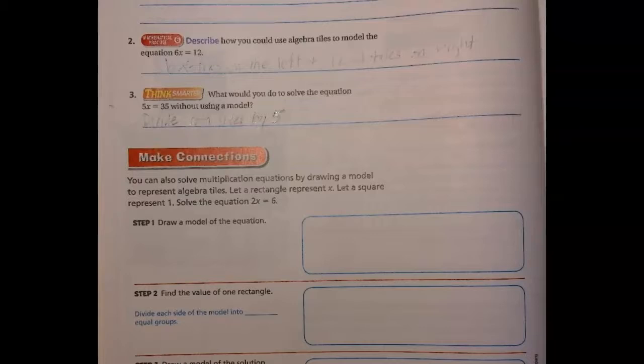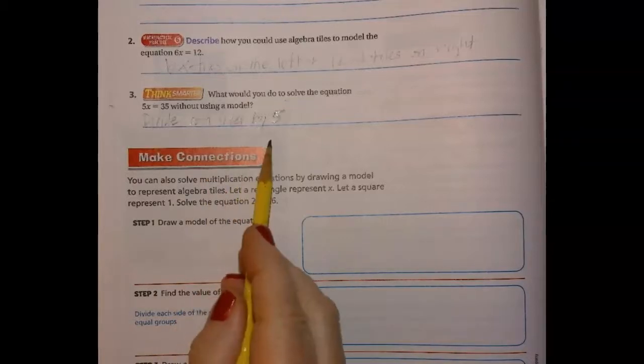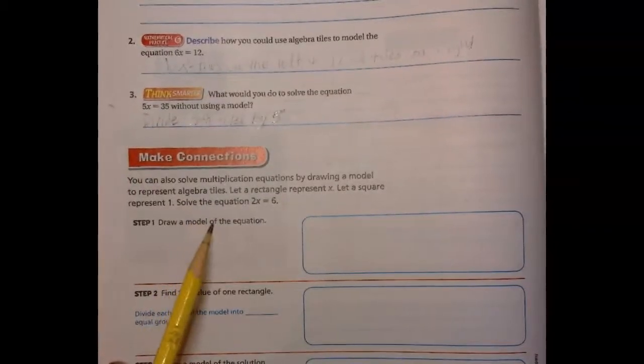So you would divide both sides by 5. Not sure what's up with the glare on the light. Hopefully you can read that. Let's move on to make connections. You can solve multiplication equations by drawing a model to represent algebra tiles. Let a rectangle represent x, let a square represent 1, and then solve the equation 2x equals 6.